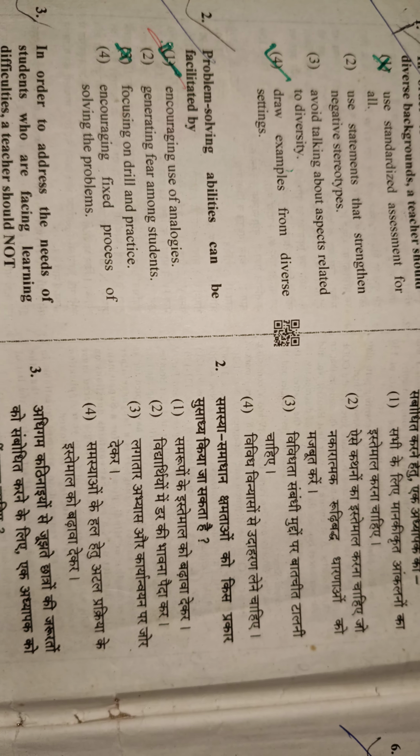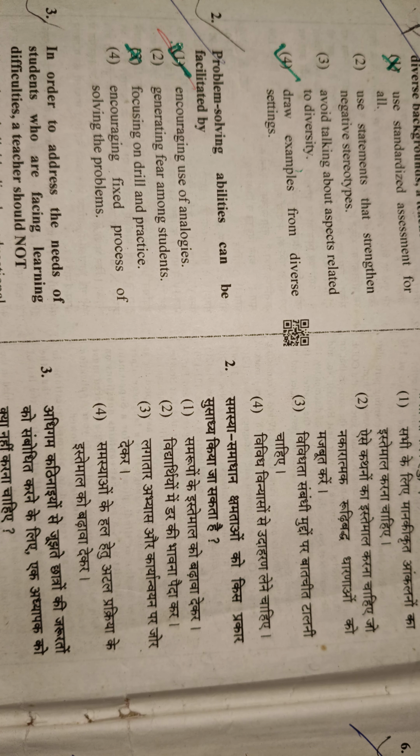Next question: problem solving abilities can be facilitated by. The options: encouraging use of analogies, generating fear among children, focusing on drill and practice, encouraging fixed process of solving the problems. The correct option is 1, encouraging use of analogies.